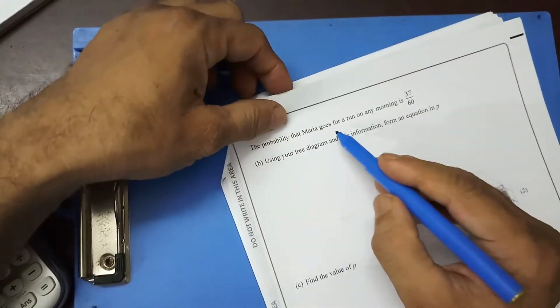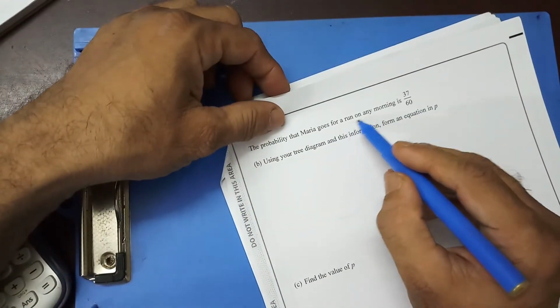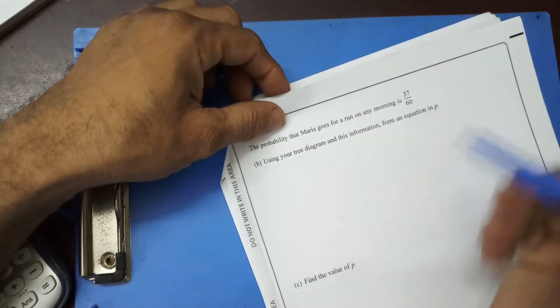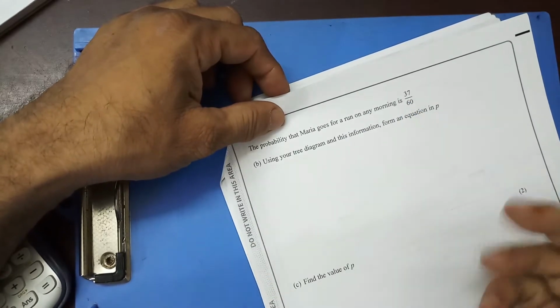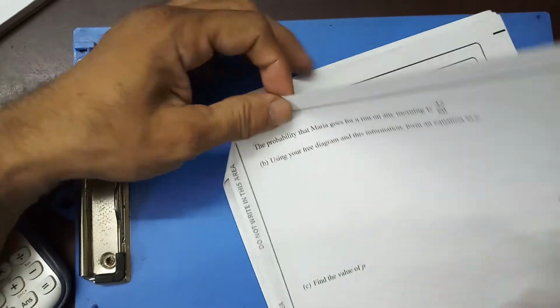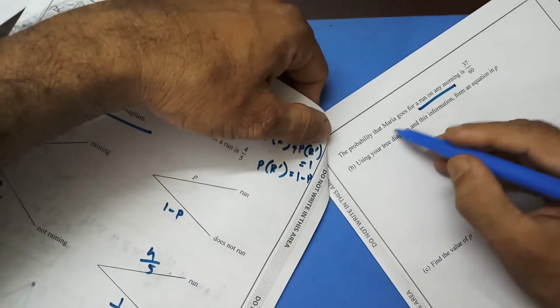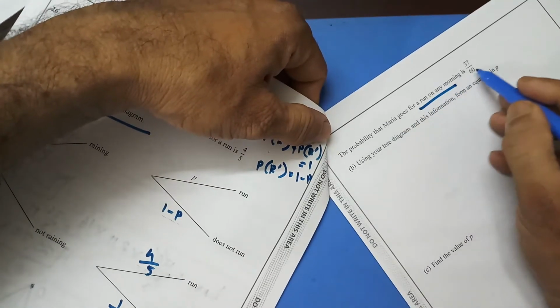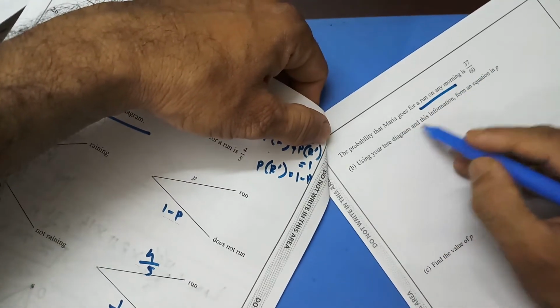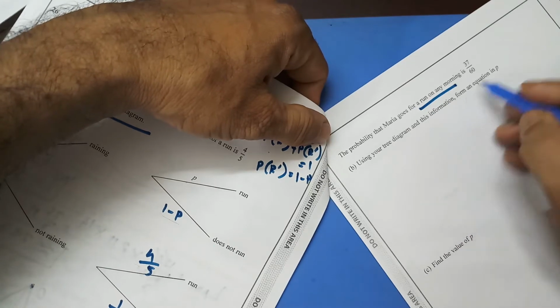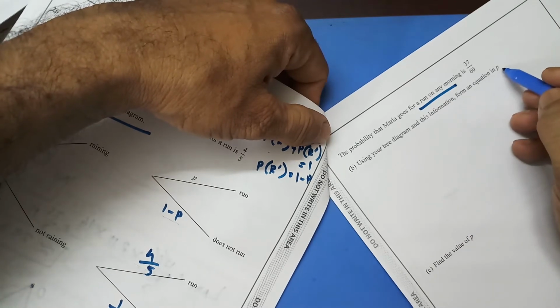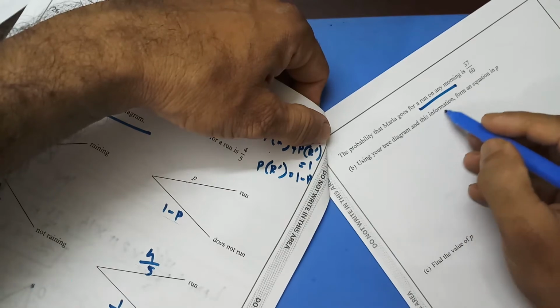Now, the probability that Maria goes for a run on any morning, regardless of raining or not. If it's raining or not, it doesn't matter, she is going for a run. Using your tree diagrams and this information, form an equation in P.